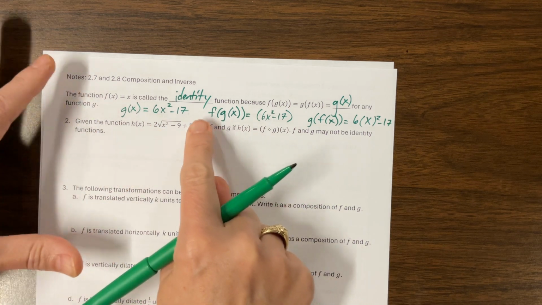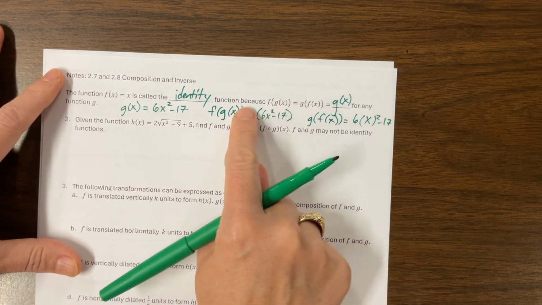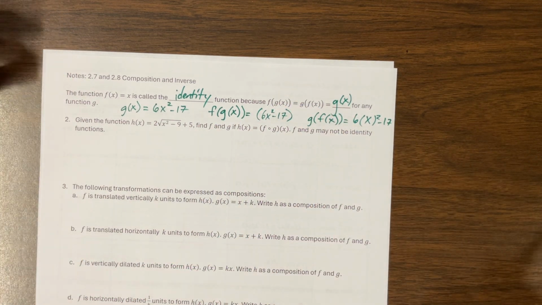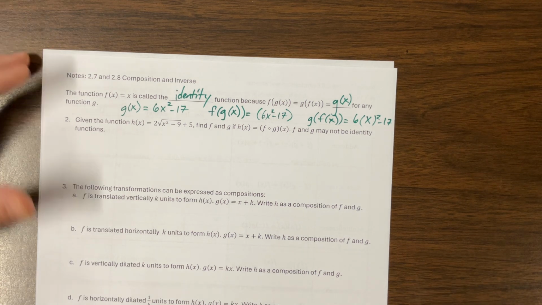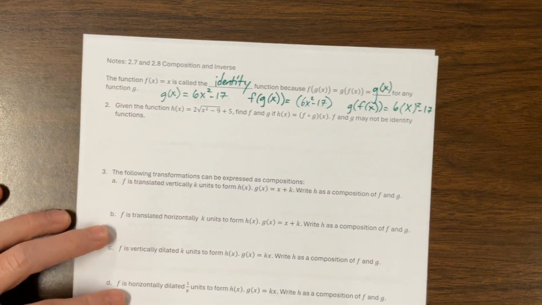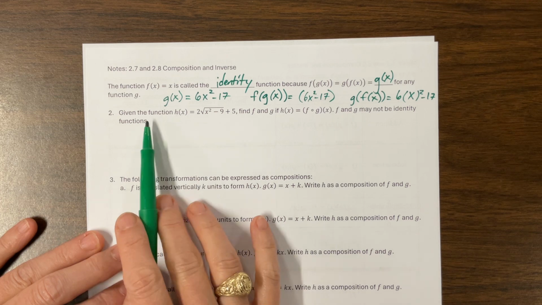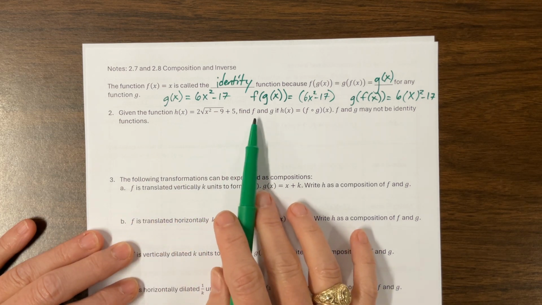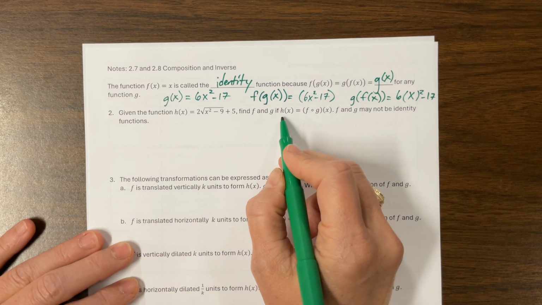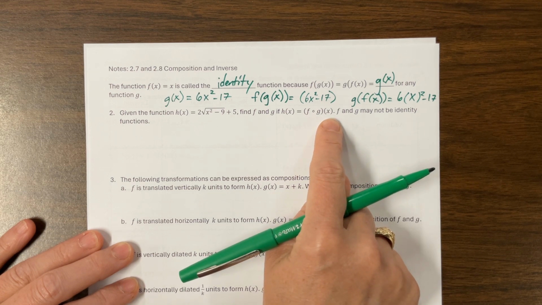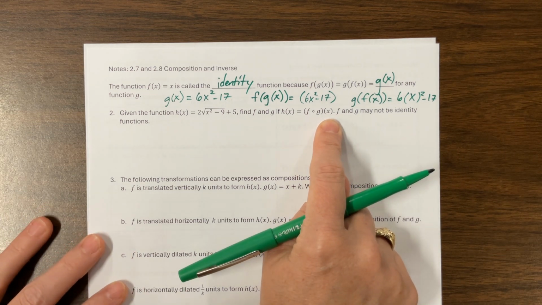So notice on this, f of g of x equals the identity function if you don't need to use it in composition. It kind of is a weird way. Here's the whole point of that. They're going to give you a function and ask you to find it. They're saying here that h of x is equal to f of g of x, and we need to figure out what those functions are.